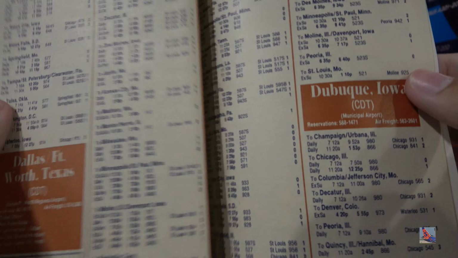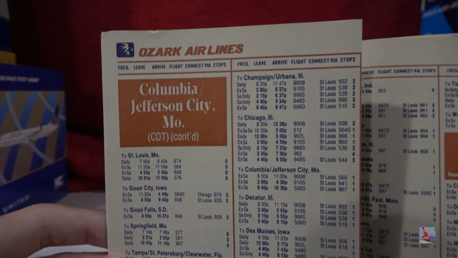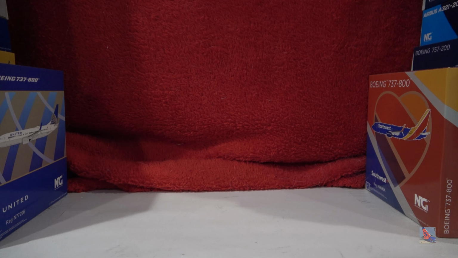You can see this kind of looks like an envelope here on the back where you got the Ozark Airlines stuff and where it came from. But trying to fold this back open here, you can see once again, that's how the timetable would have been set up. Obviously, pretty much standard for any other timetables. I'll go and find the Sioux Falls one like I promised.